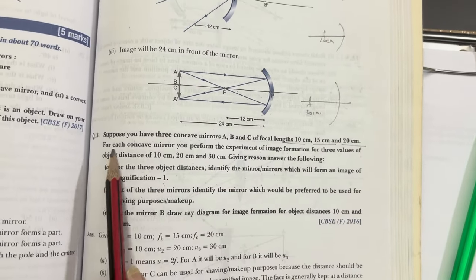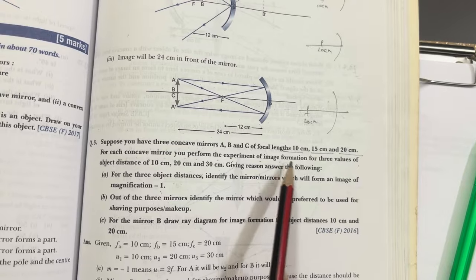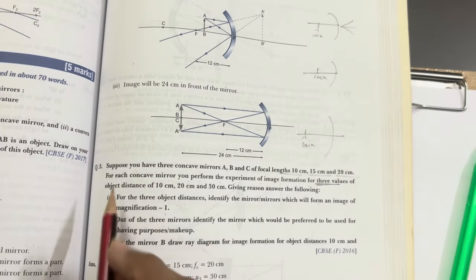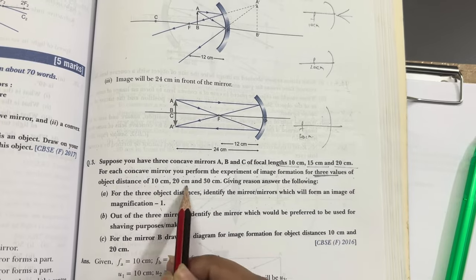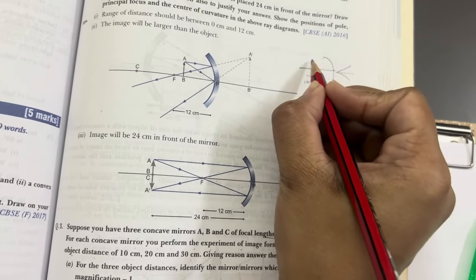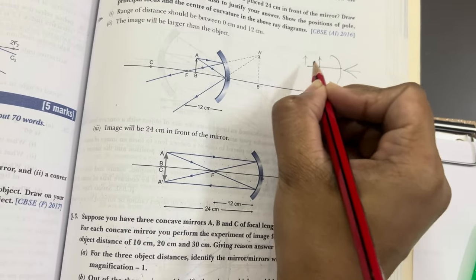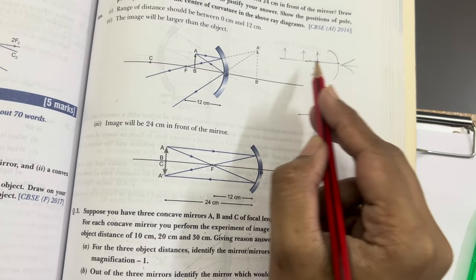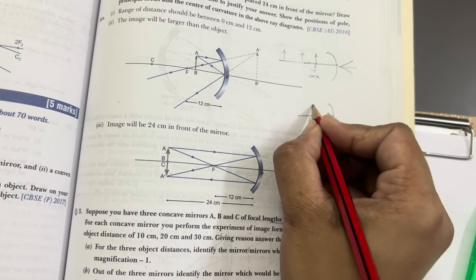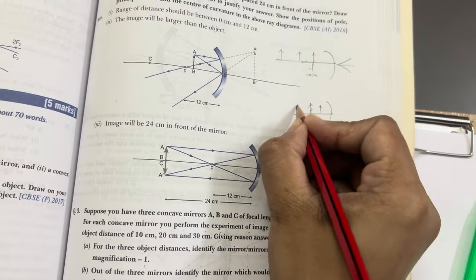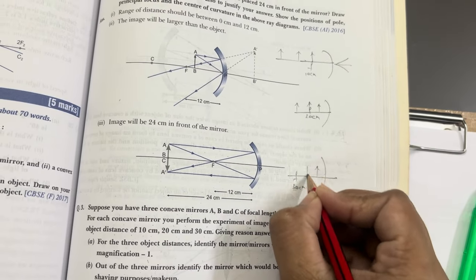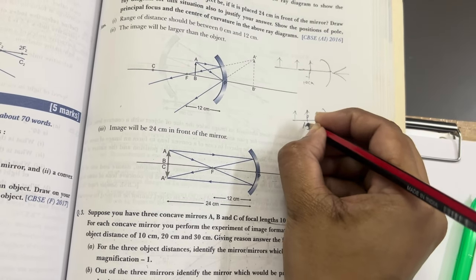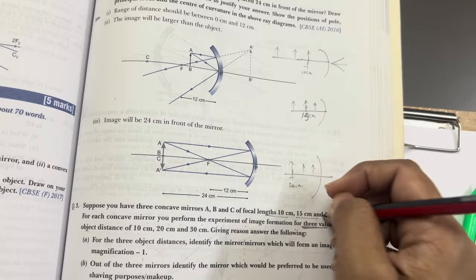For each concave mirror, you perform the experiment of image formation for 3 values. For each mirror, you're going to use 3 values of object distance: 10 centimeters, 20 centimeters, and 30 centimeters. You're going to keep the object at 10 centimeters, at 20 centimeters, and at 30 centimeters, and you're going to see the image formations. Likewise for this one at 10, 20, and 30 centimeters, and for this one as well. This is actually 15, sorry, 15 and 20 is there.